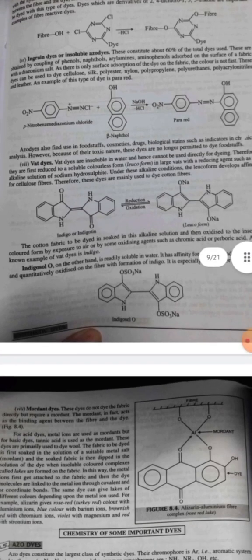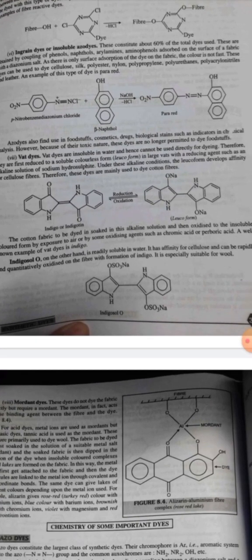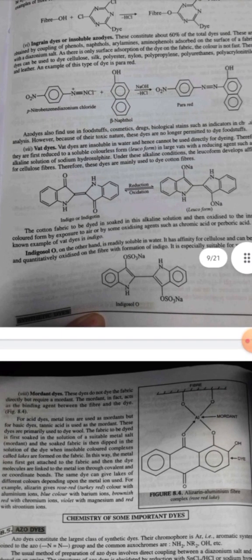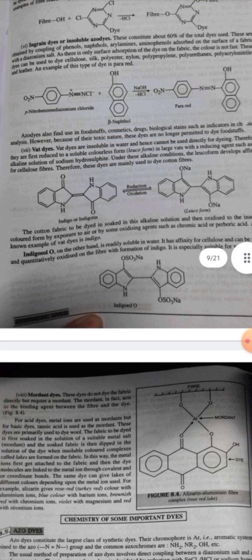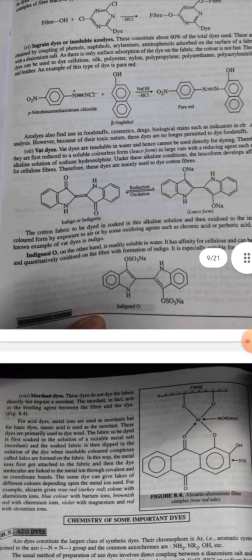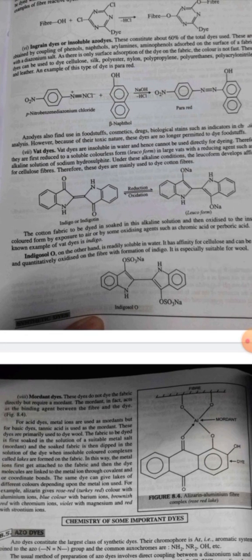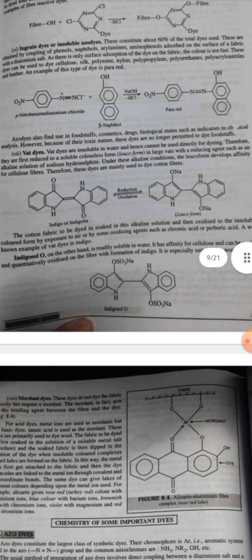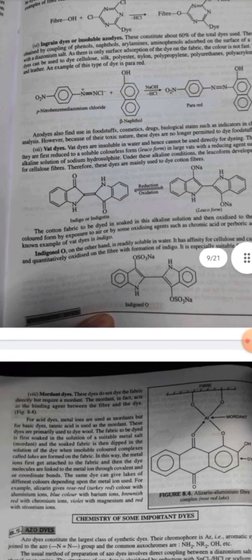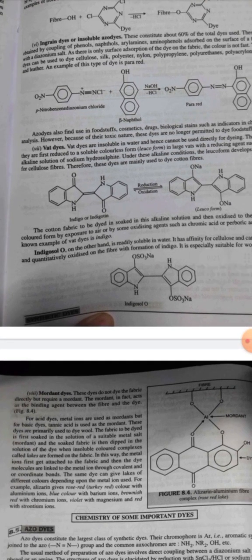Next type of dye is vat dye. Vat dyes are insoluble in water and hence can't be used for direct dyeing. Therefore, they are first reduced to a soluble colorless leuco form in a large vat with a reducing agent such as an alkaline solution of sodium hydrogen sulfite. Under these alkaline conditions, the leuco form develops an affinity for cellulose fiber. Therefore, these dyes are mainly used to dye cotton fiber.